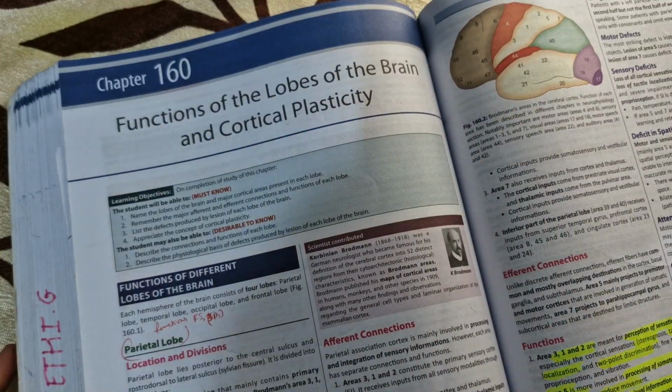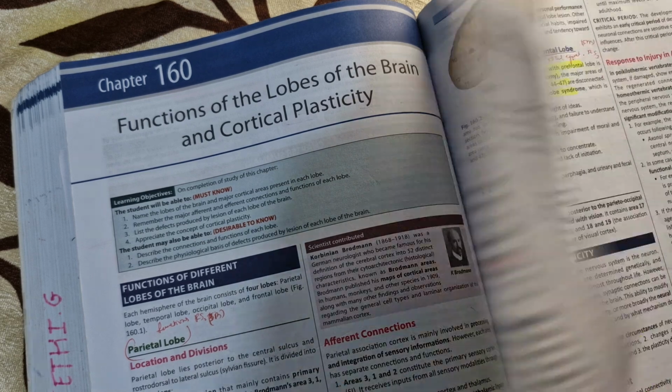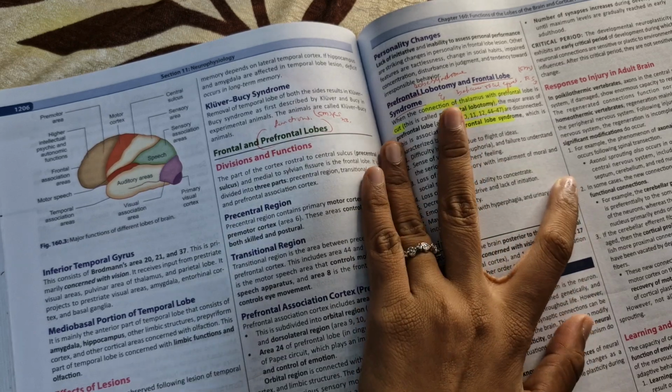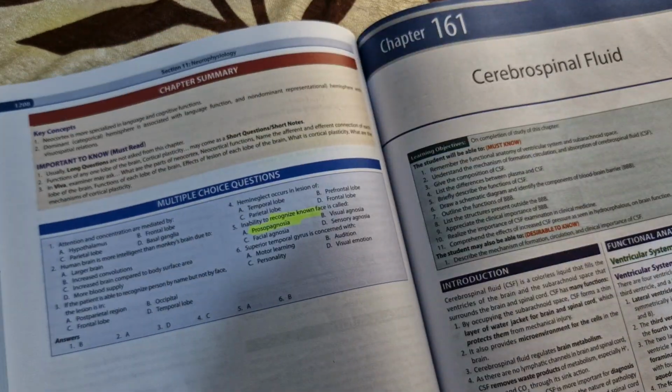Coming to the next chapter, functions of lobes of the brain and the cortical plasticity. Parietal lobe, its functions is important. And prefrontal lobe functions is important. Prefrontal lobectomy and frontal lobe syndrome is important.